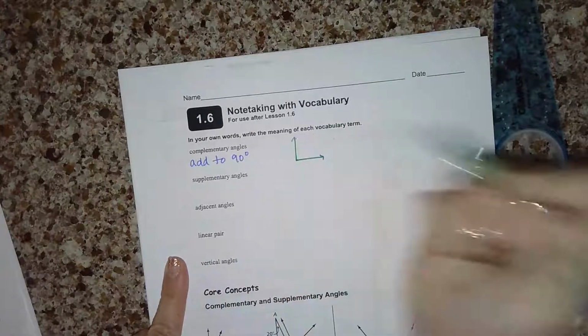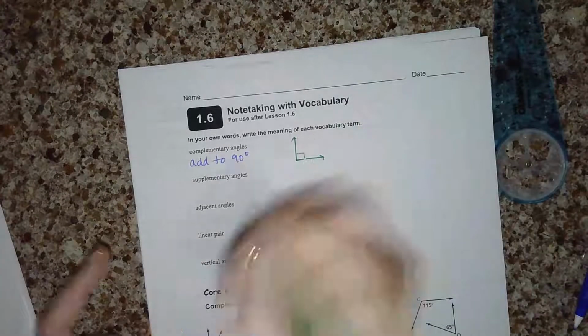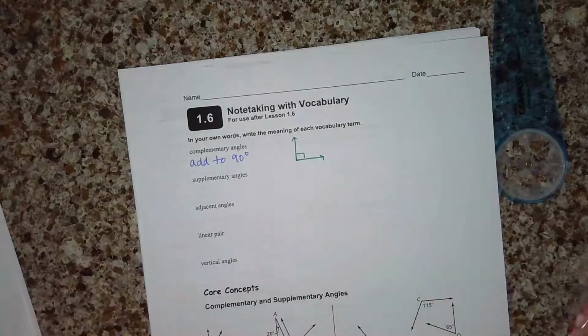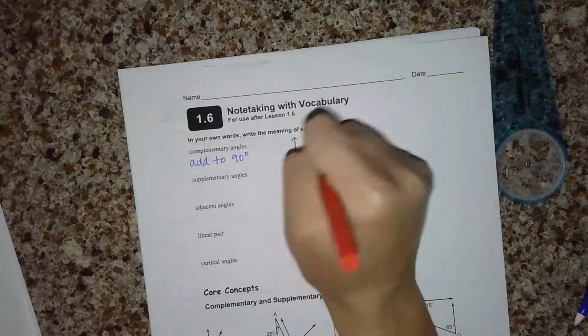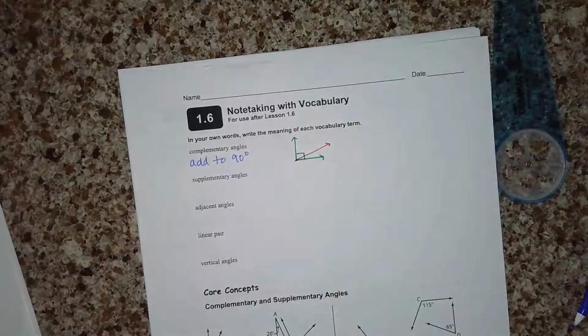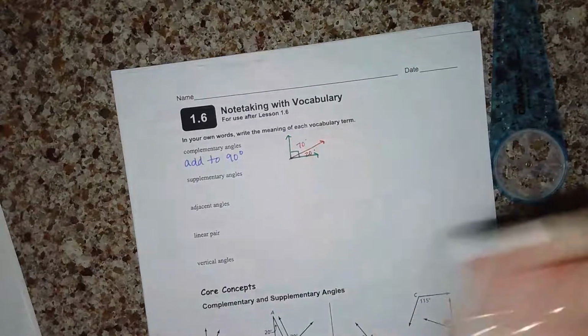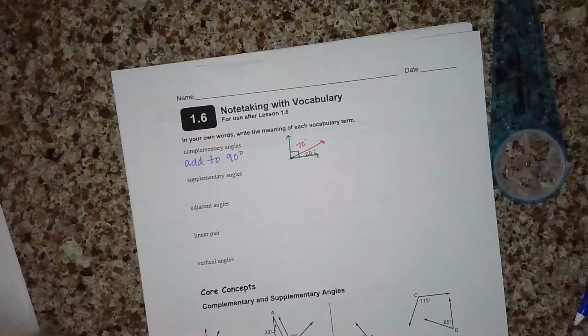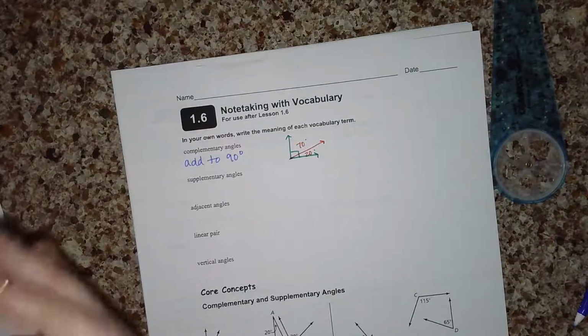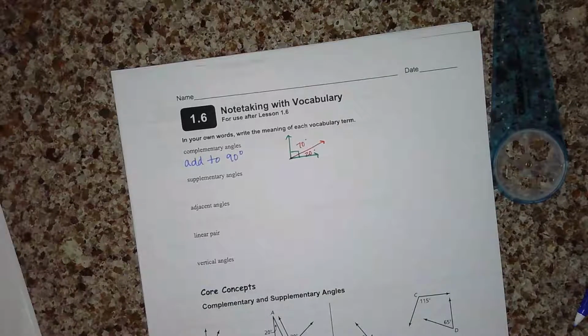So imagine you have a right angle, right? And if they add to 90 degrees, you have two angles in here. Let's say they're not split right down the middle. Let's say this is 20 degrees and this is 70 degrees. Those two angles are complementary because they add together to equal 90 degrees.